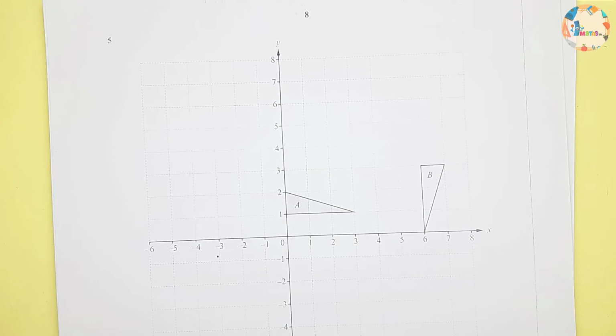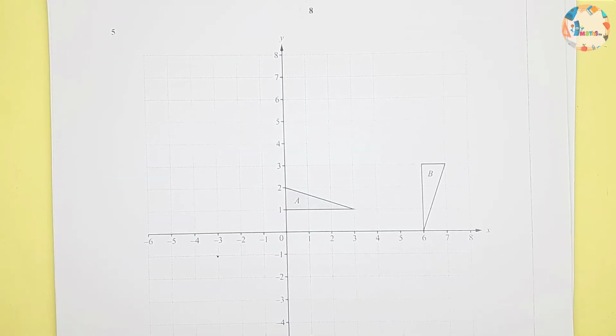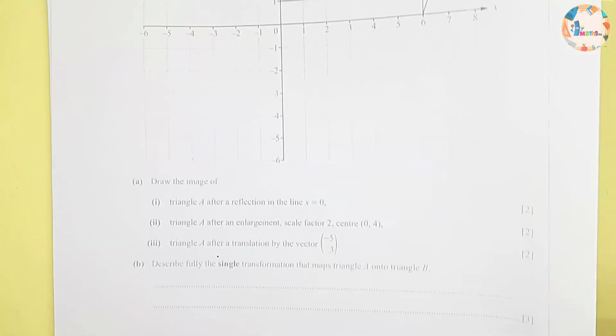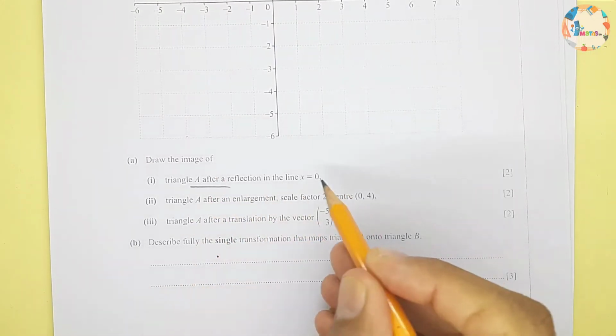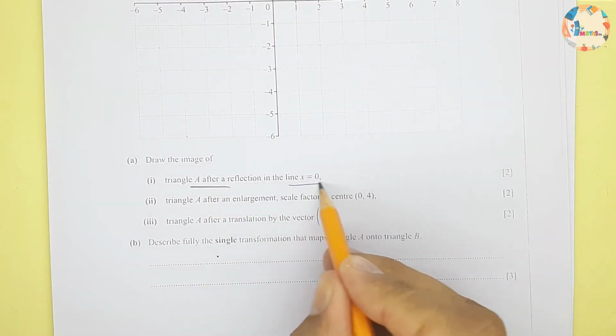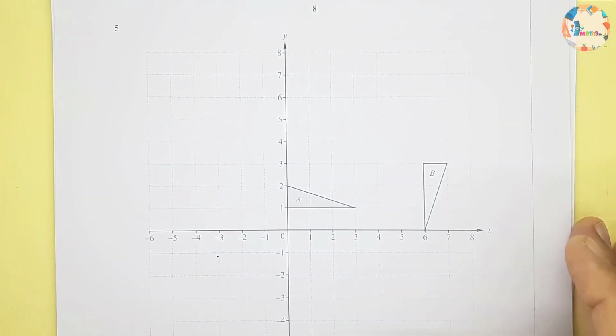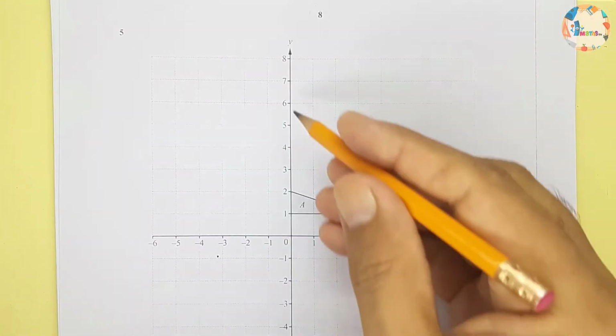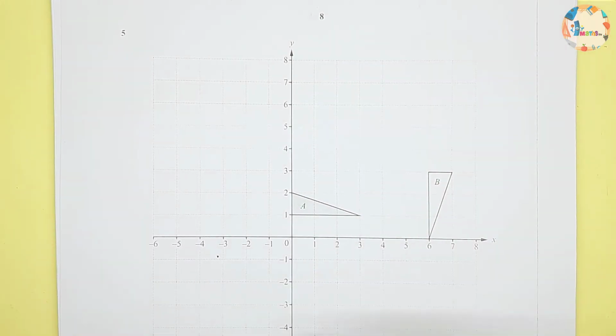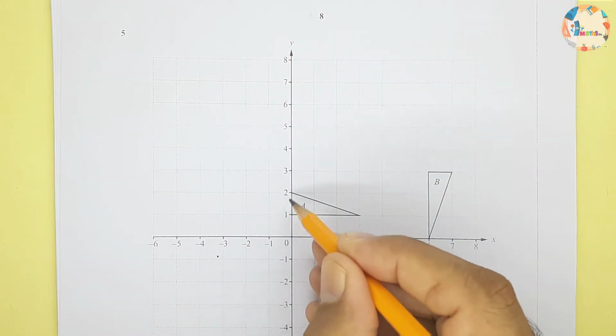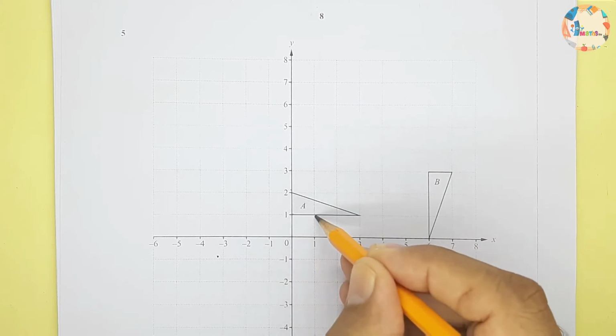Question number 5. Transformation. Draw the image of triangle A after reflection in the line x is equal to 0. So x is equal to 0 is this line, y-axis basically. So for reflection of this one, these 2 points will be the same. So this will be 1 2 3.